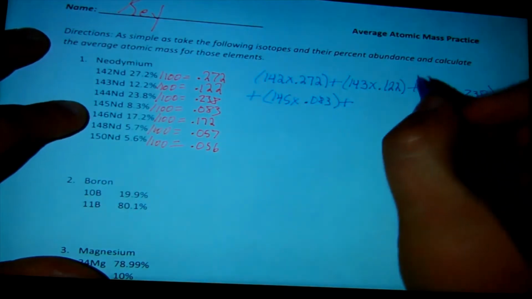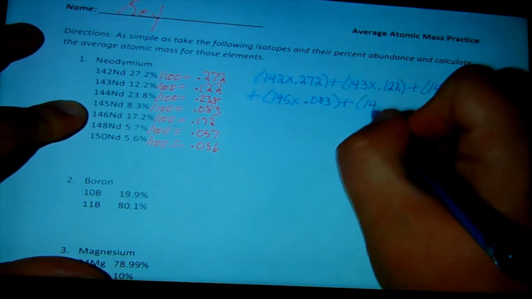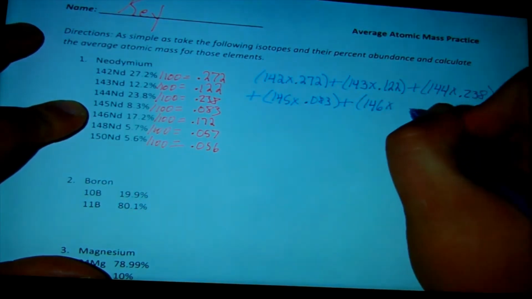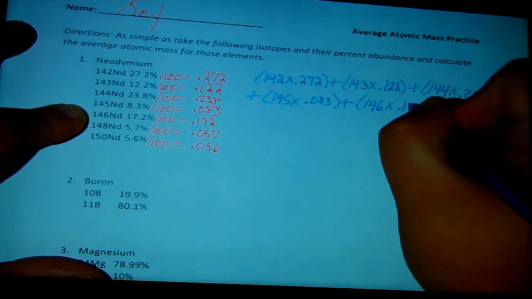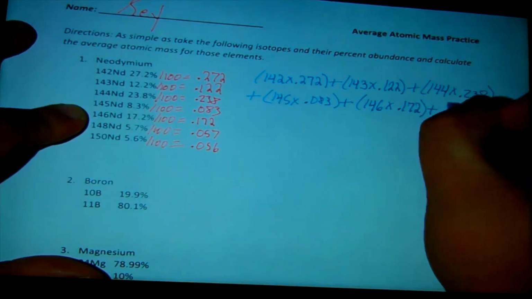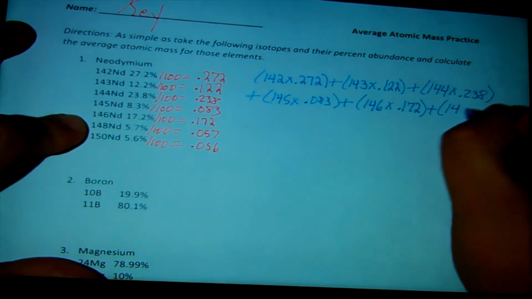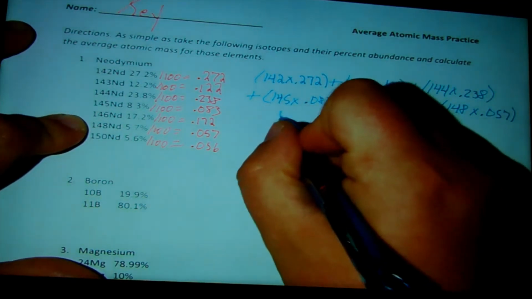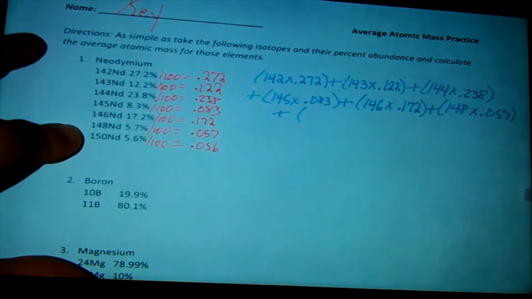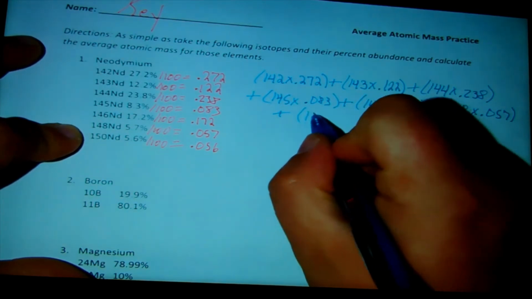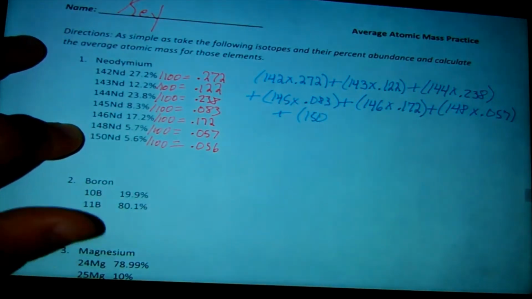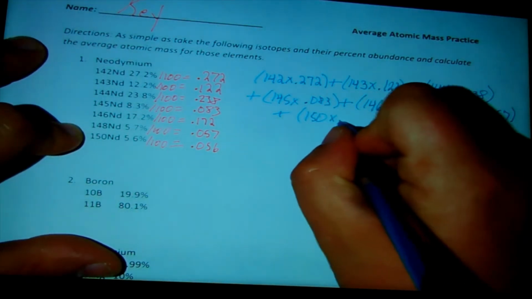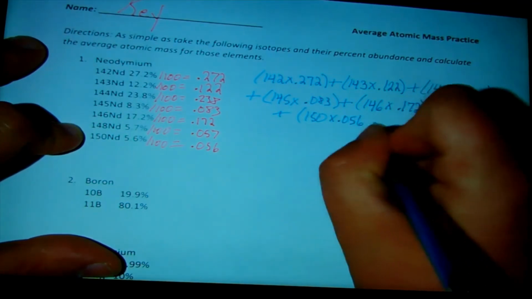plus isotope 146 times 0.172 plus isotope 148 times 0.057 plus isotope 150, neodymium 150, times 0.056.